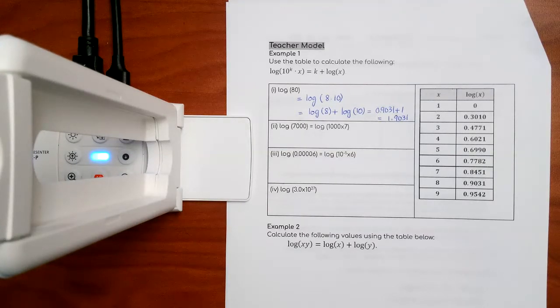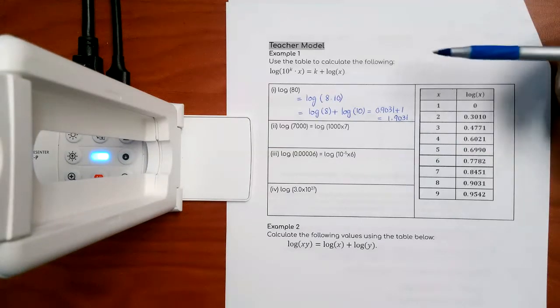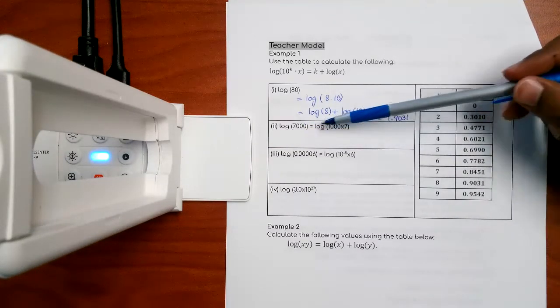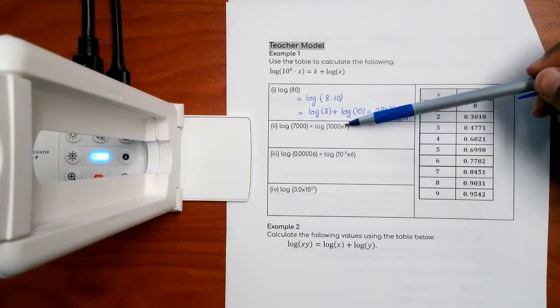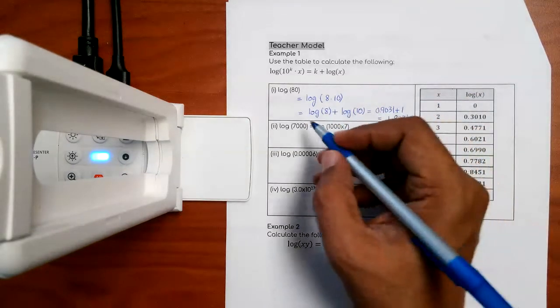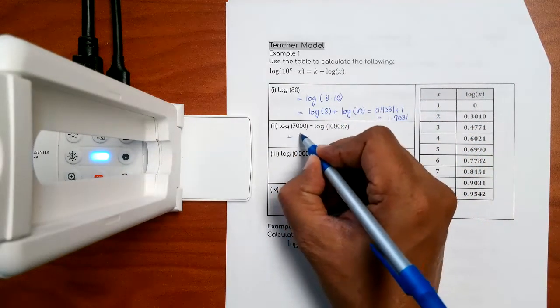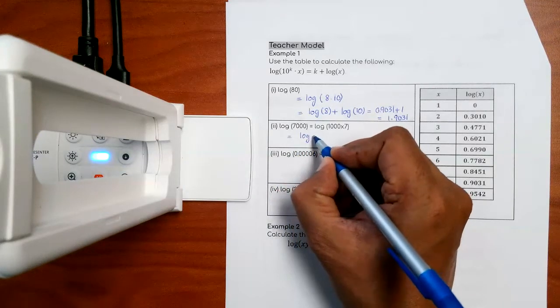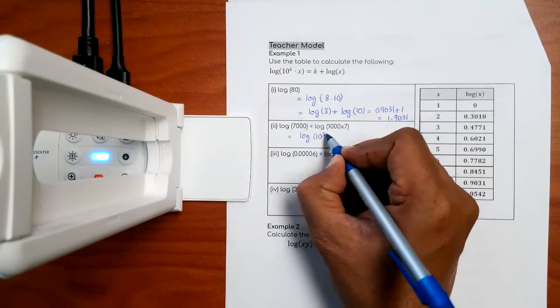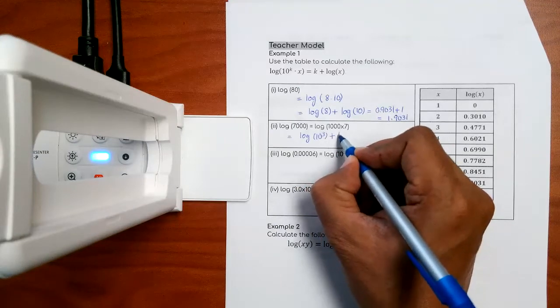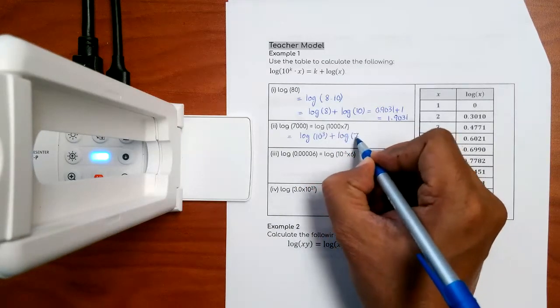The second part of example 1, we have log of 7,000, and we change that into log of 7 times 1,000. So in my next step, I can write this as log of 10 exponent 3 plus log of 7.